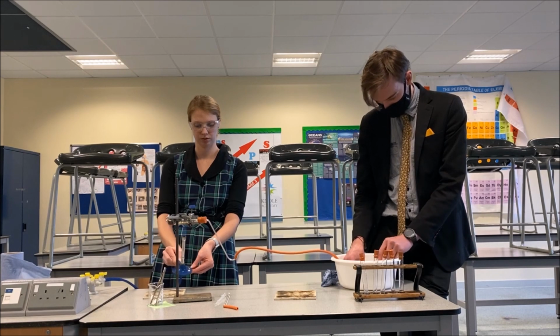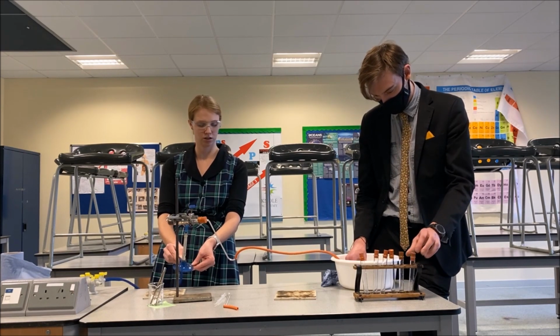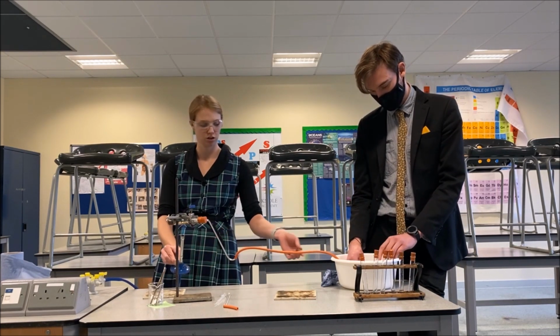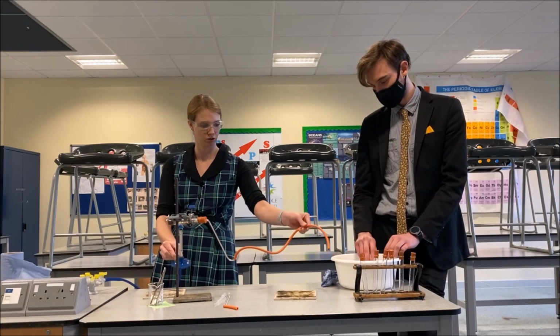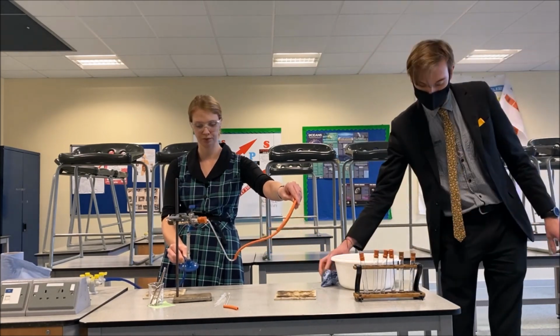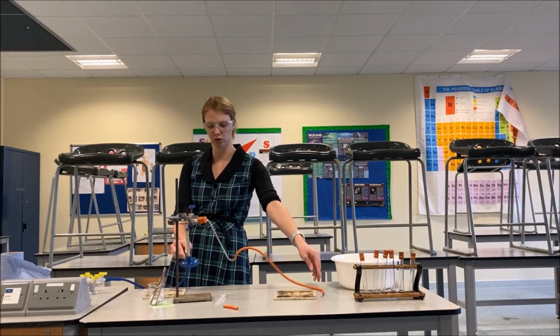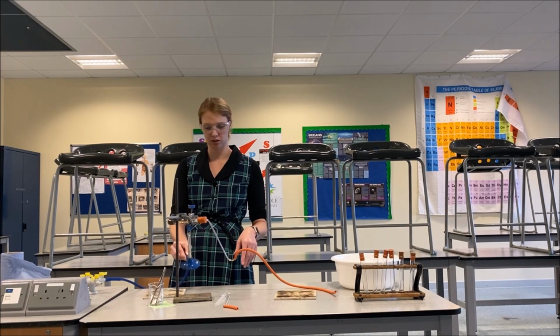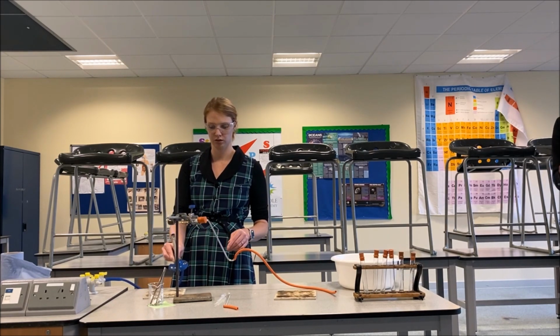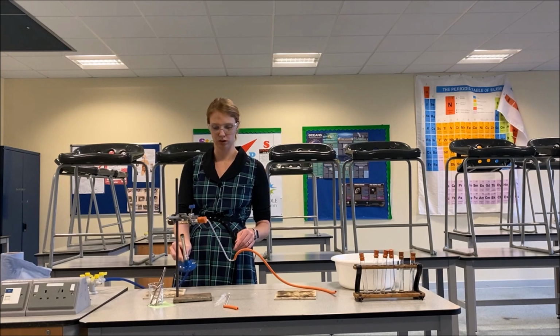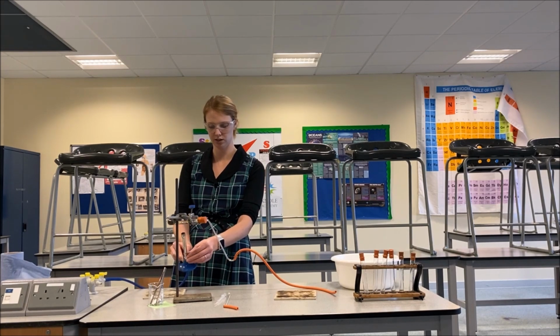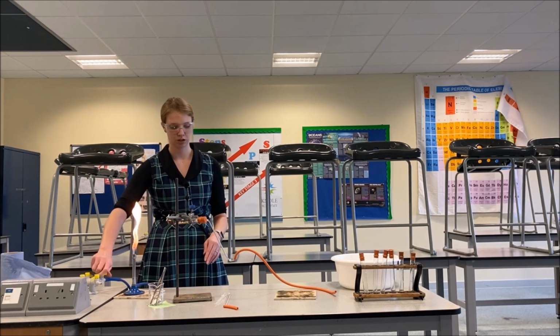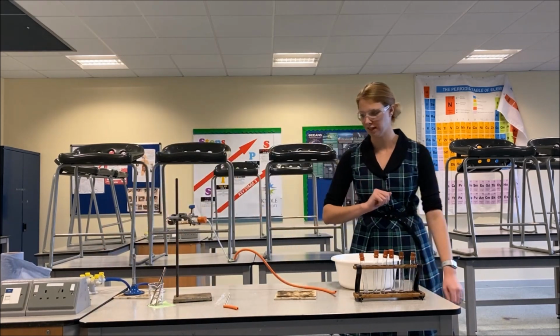We've made it. And there we go, 6 test tubes full of our products. So now I'm going to remove my delivery tube from the water. Just going to keep heating for a little bit longer, just to ensure that there is no water left in the delivery tube. Keeping it all nice and hot. And then when I'm satisfied, I can stop heating, turn off my Bunsen burner. I'm going to step away just in case.